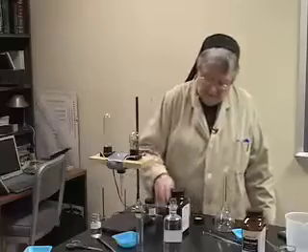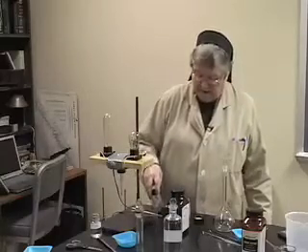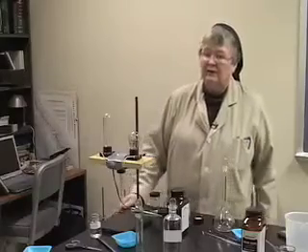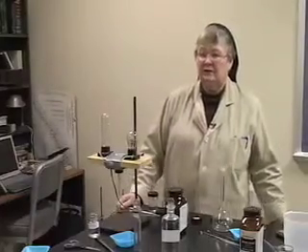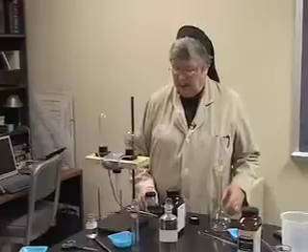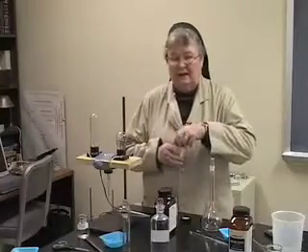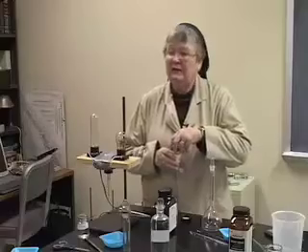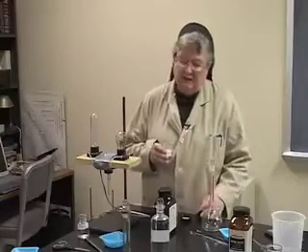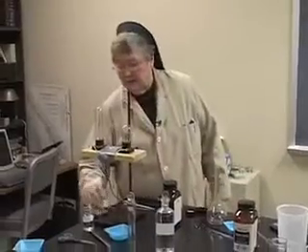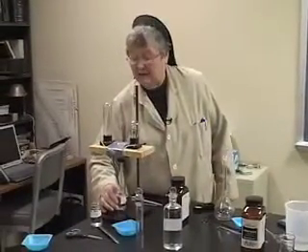We have some things that are strong electrolytes and some things that are weak electrolytes. For instance, strong acids, like hydrochloric acid, are strong electrolytes. Weak acids, like acetic acid, are weak electrolytes, because an acid has to have hydrogen ions. And so if it's a weak acid, it produces only a few hydrogen ions. So we're going to look at acetic acid.